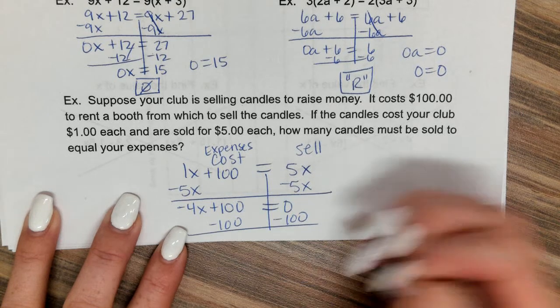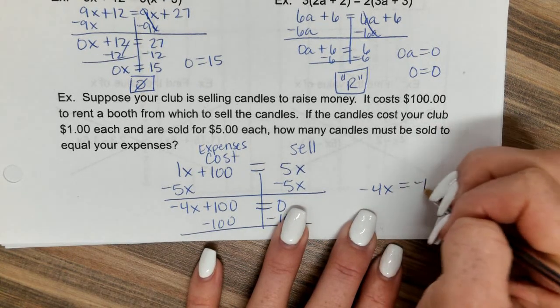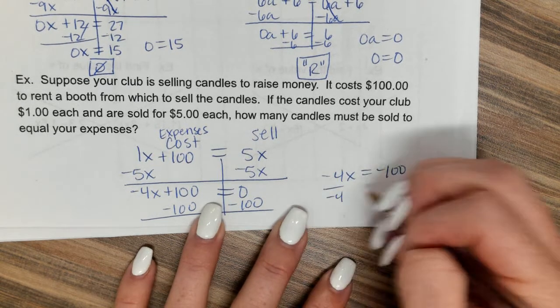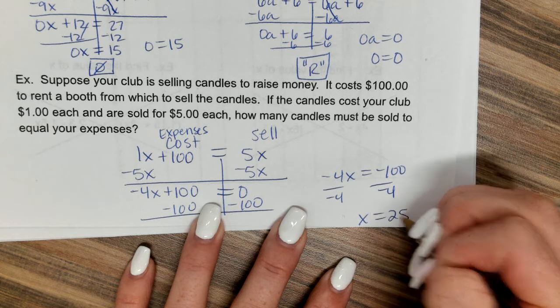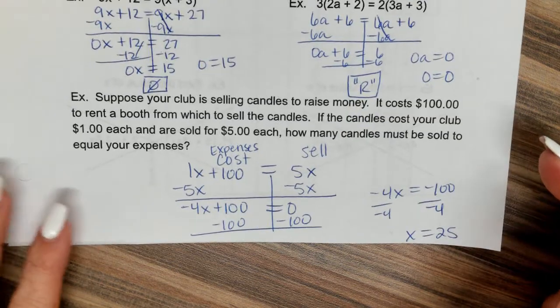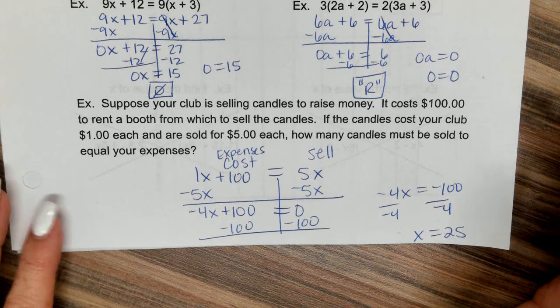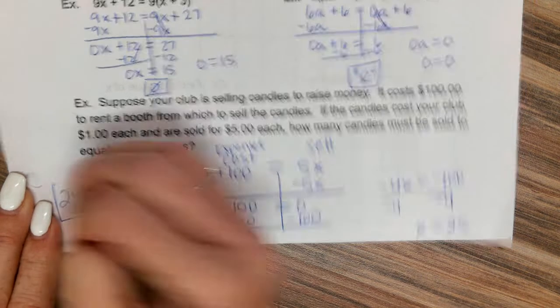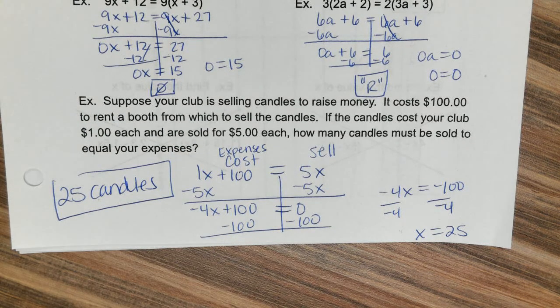All right, I'm going to move it over here. I have negative 4x equals negative 100. Now what do I need to do? Divide by negative 4. And what is x? Is that a good answer? No, I need a label. 25 candles. So, if I don't sell 25 candles, I lose money. Yes? If I sell 25 candles, am I making money? No, I broke even. So I got to sell a lot more just to make money. Yes? All right, turn the page.